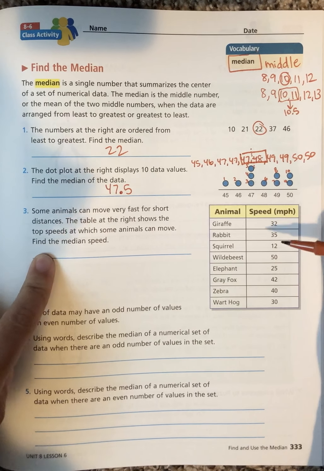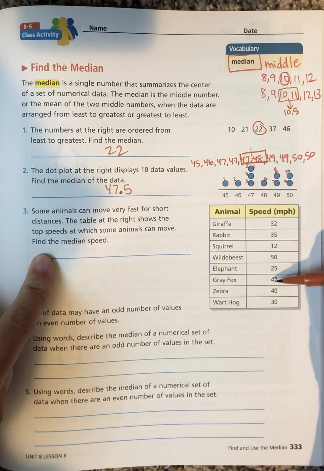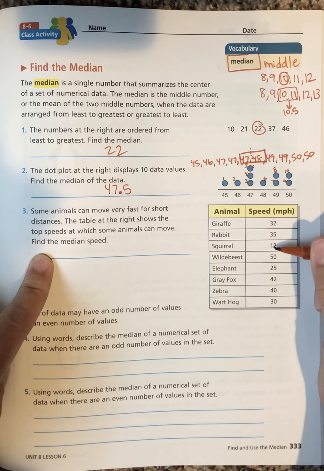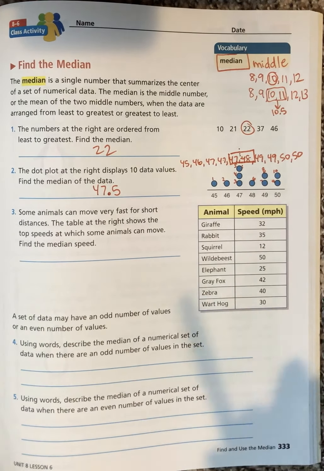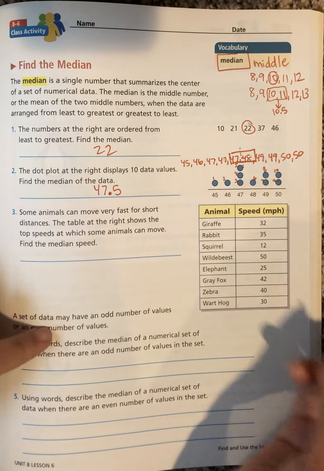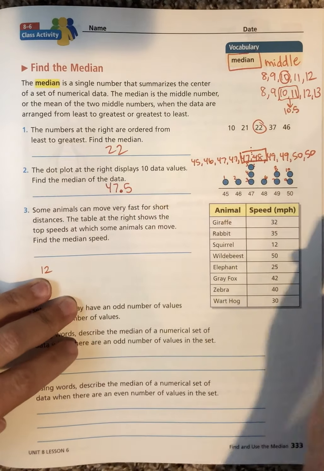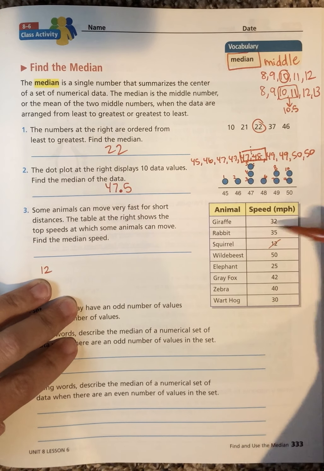Some people might be tempted to do this. 1, 2, 3, 4, 5, 6, 7, 8. 1, 2, 3, 4. Here's the middle. What's the middle of 50 and 25? No, don't do it like that. You have to put them in order first. So my lowest one is 12.